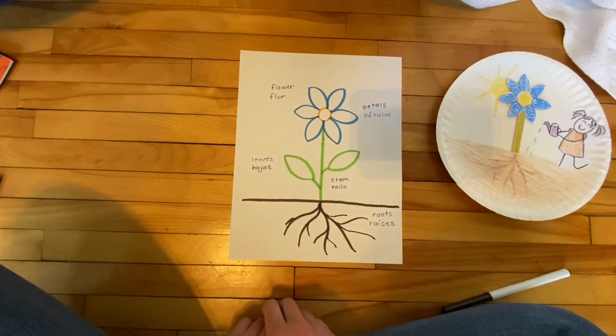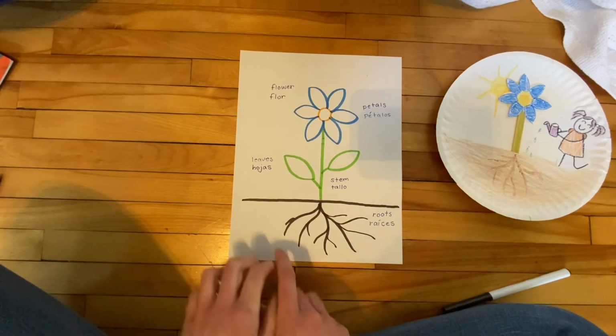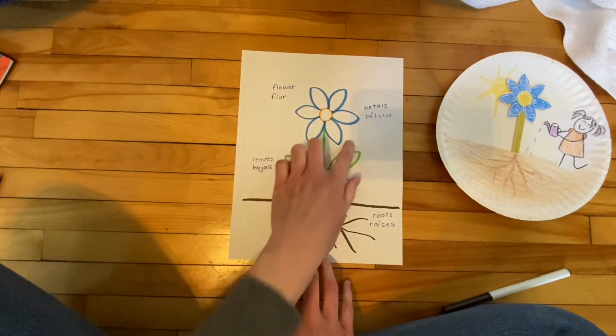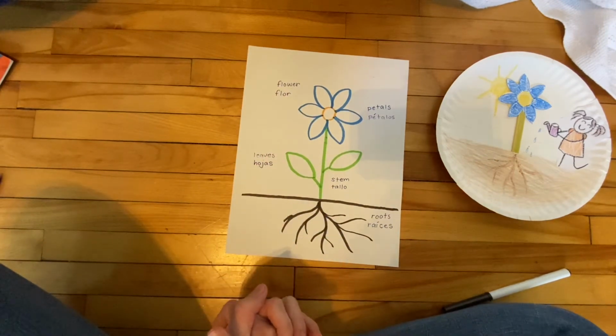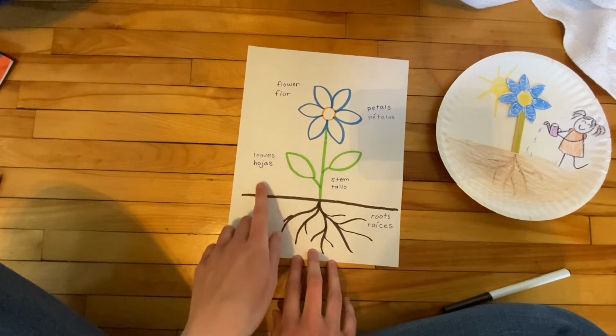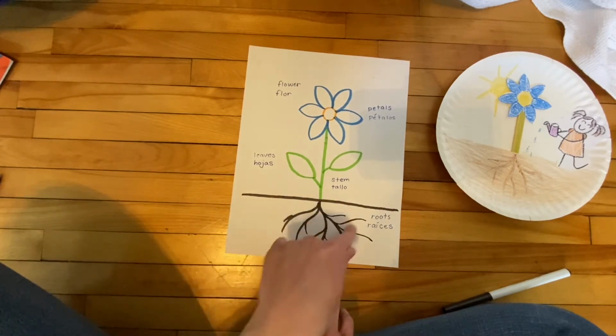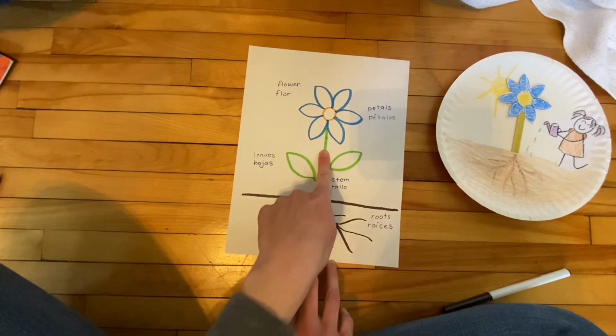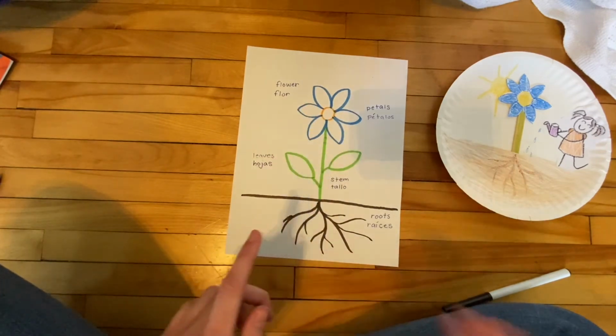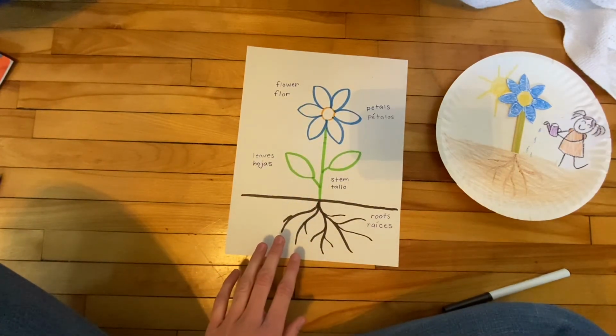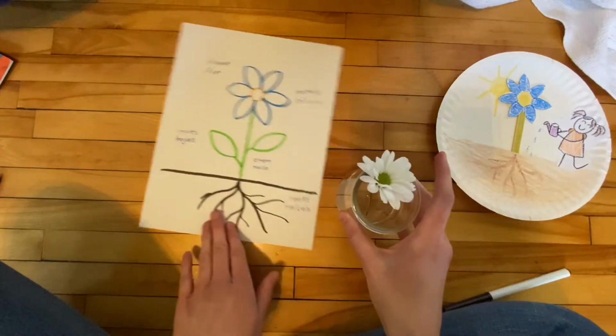A couple weeks ago, we planted pansies. And I was talking about how when you water a flower, you don't water the flower part or the leaf part. The part that's important to water is the soil. So you water the soil, and then the water that's in the soil, that travels up through the stem to feed the flower. In our experiment today, you are going to be using a real flower.